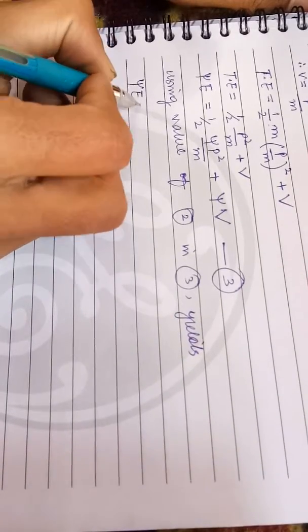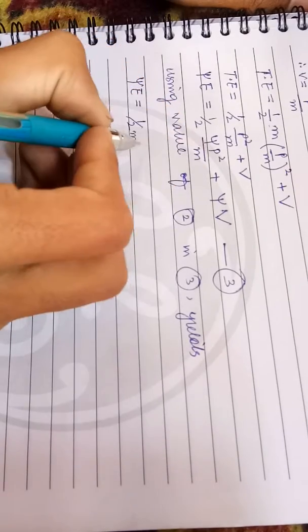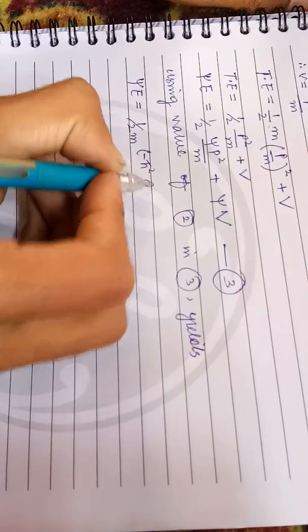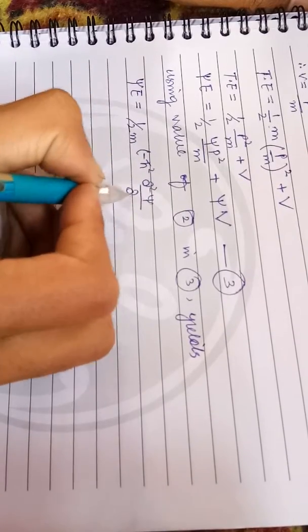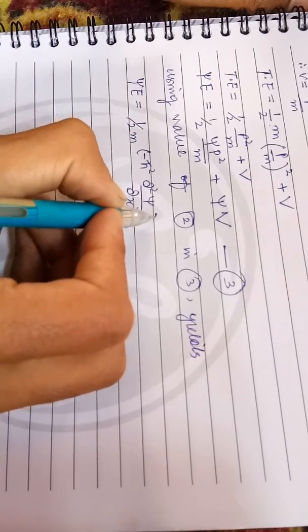psi E is equal to 1 by 2 m as such, psi into p square, for that I will write minus h bar square dou square psi by dou x square, and that's it.